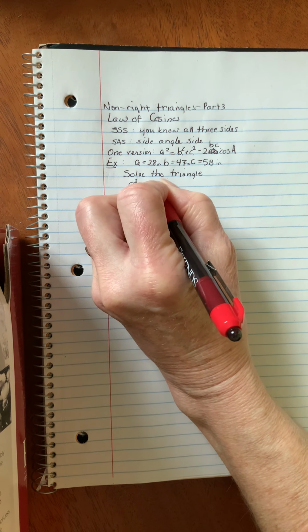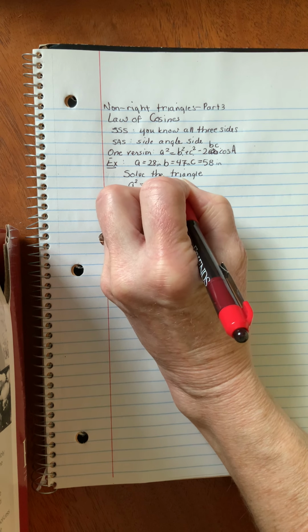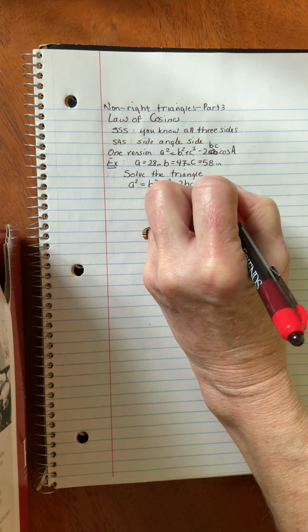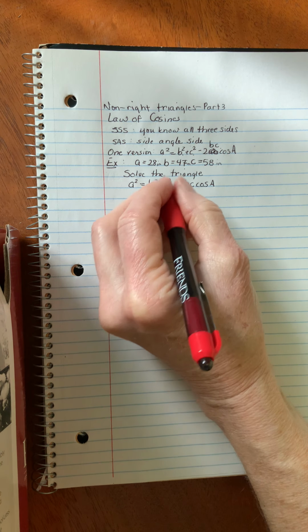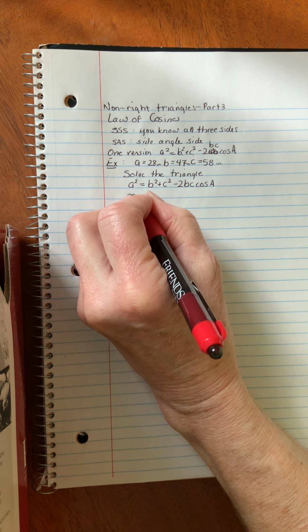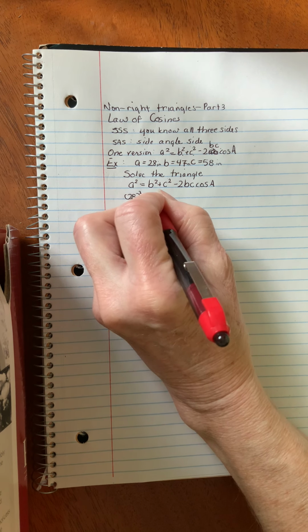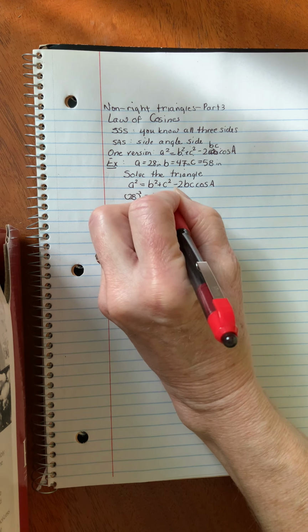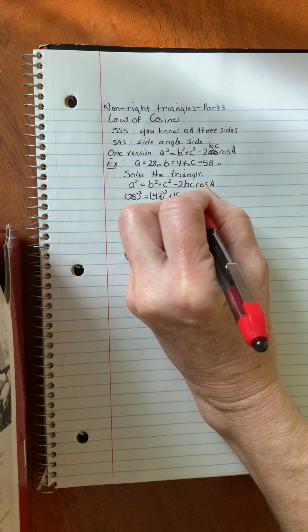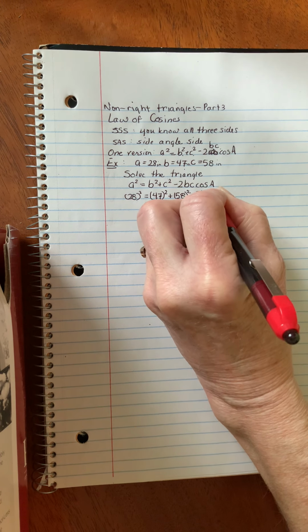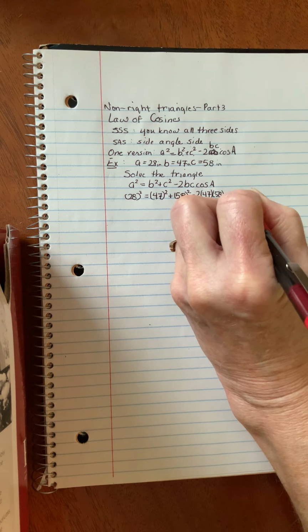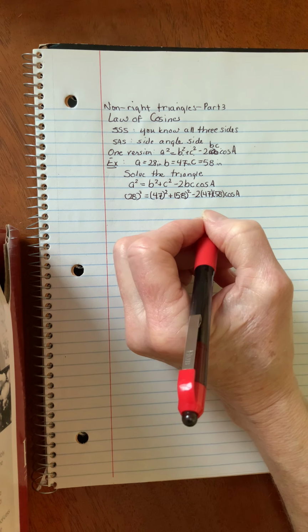A squared is B squared plus C squared minus 2BC, and then the cosine of A. If I put the numbers from my problem in here, I've got 28 squared is equal to 47 squared plus 58 squared minus 2 times 47 times 58 times the cosine of A. The only thing I don't know is the cosine of A.